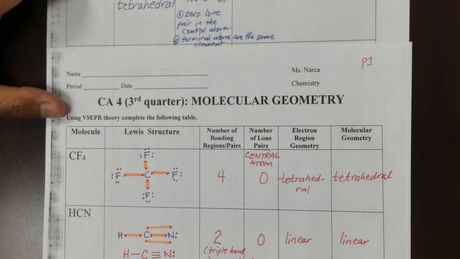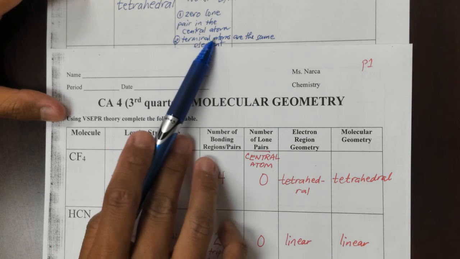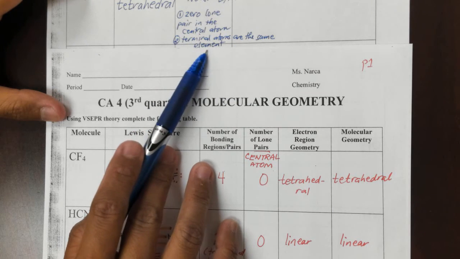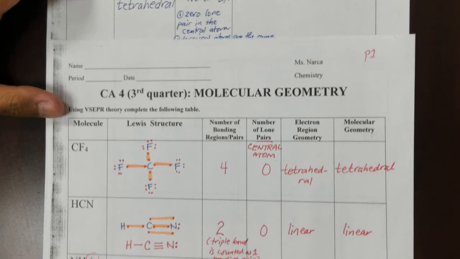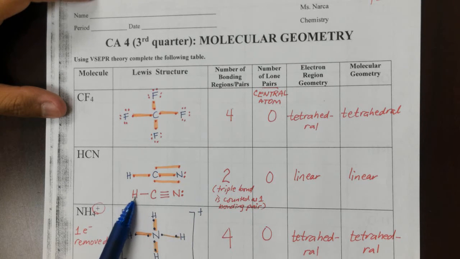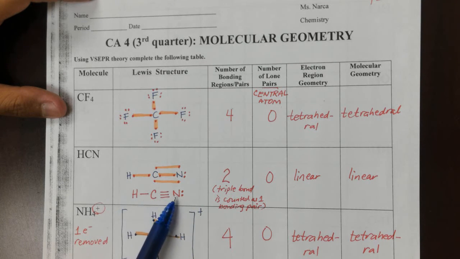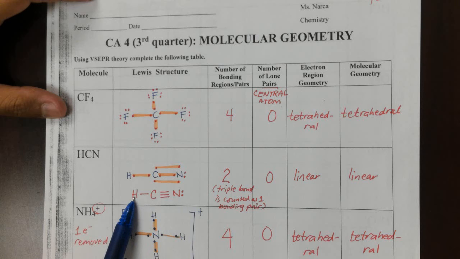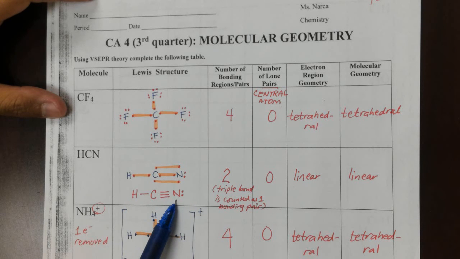Next, criteria 2: the terminal atoms must be made of the same element. Let's check the terminal atoms. Terminal atoms are H and N. Are H and N the same element? Obviously not, because H is hydrogen and N is nitrogen. Those terminal atoms are different elements.